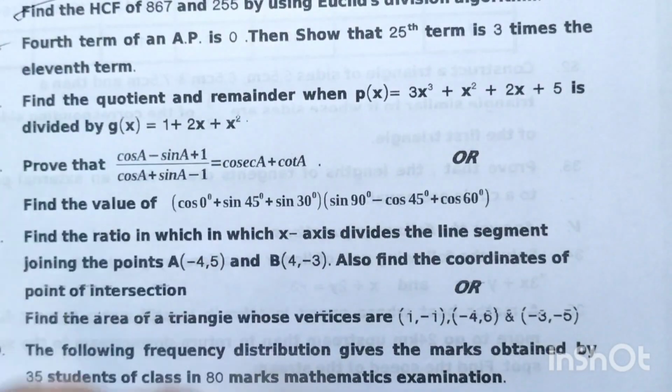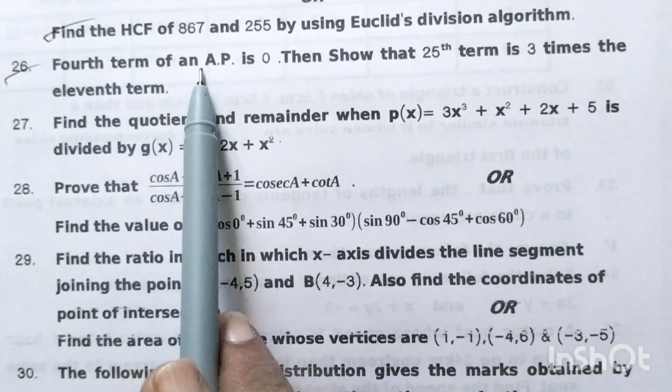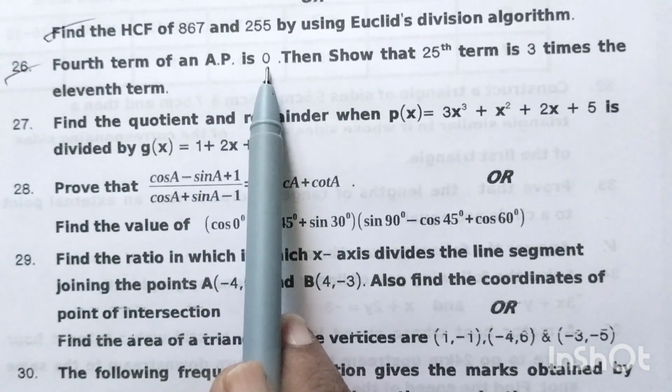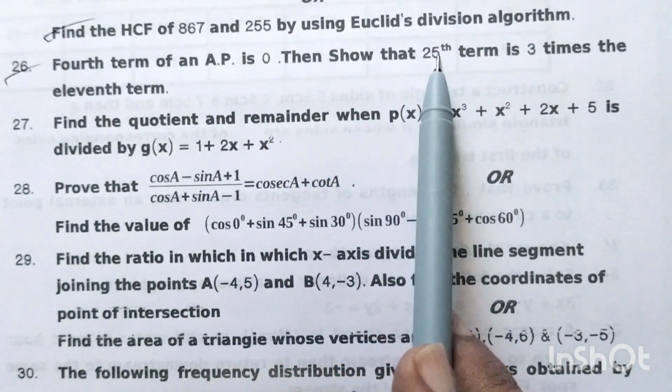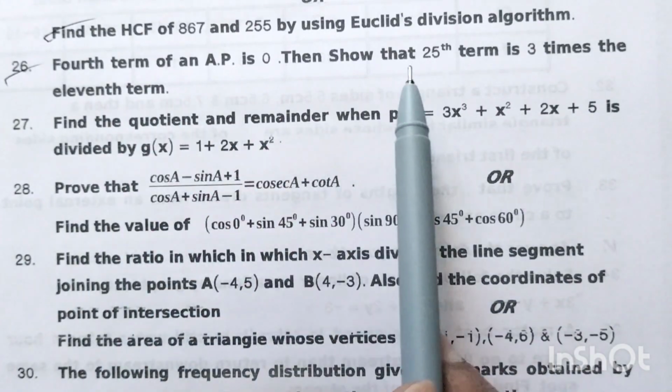So what is the 26th question here? The 26th question is: fourth term of an AP is 0. Then show that 25th term is 3 times the 11th term.